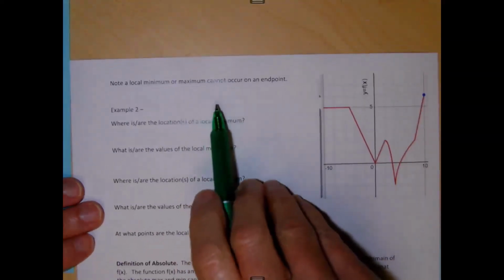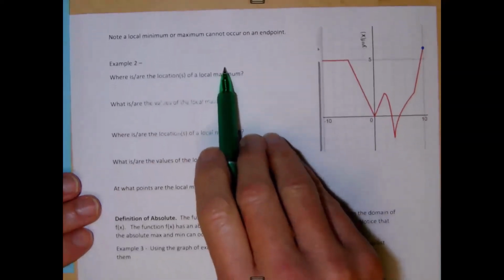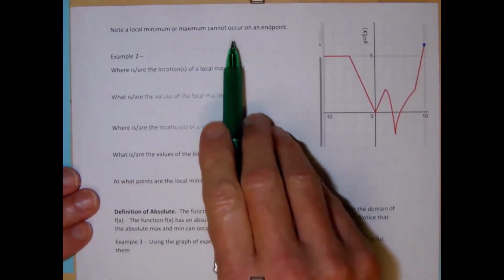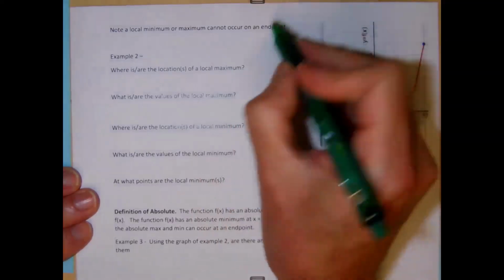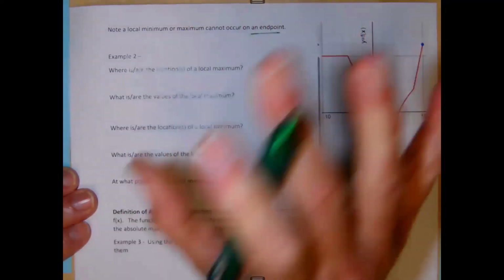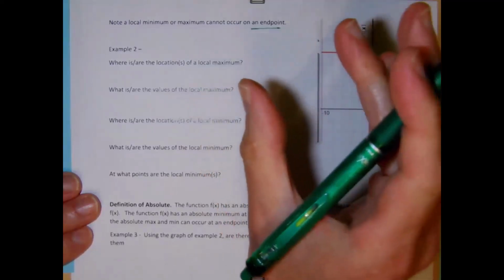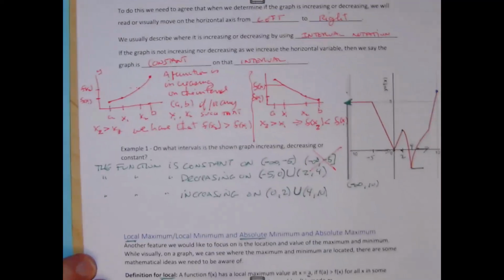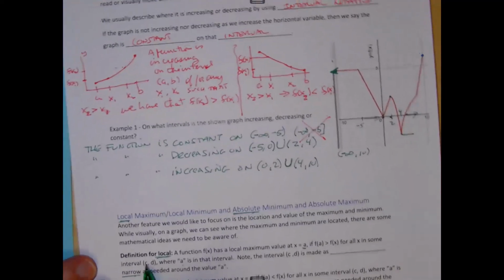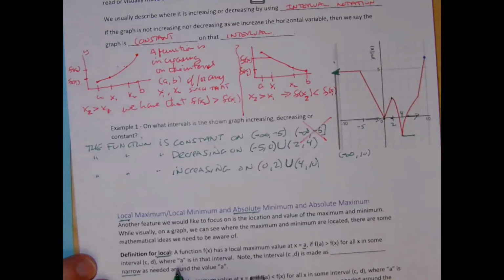Another thing we have to be aware of is that a local minimum and maximum cannot occur at an endpoint. So we're not going to look at endpoints. The value has to be within some interval. In other words, we're not going to consider c or d. Only a has to be somewhere in between.